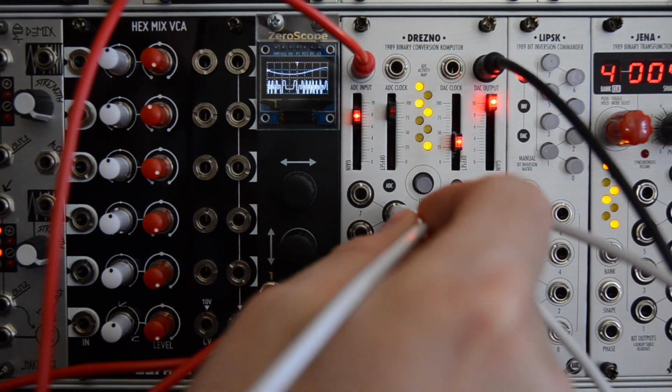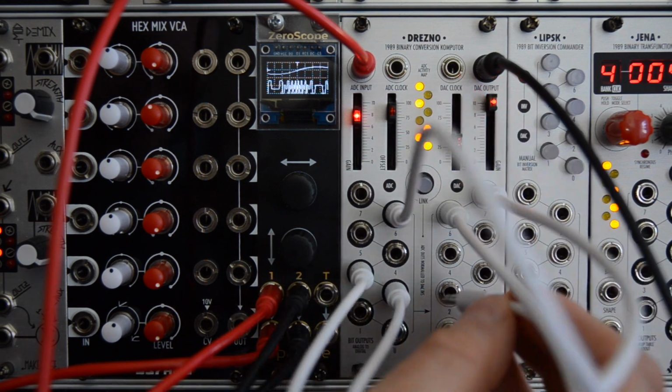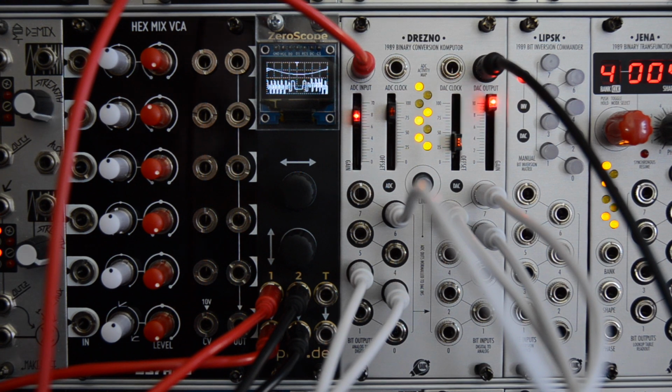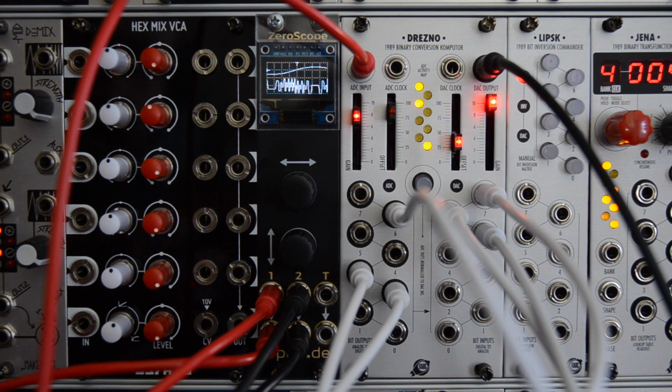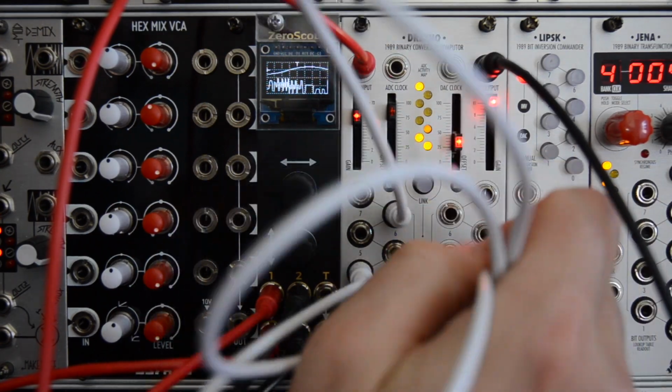Now if I patch bit 6, which is the second LED from the top here, to, let's say, bit 5, the output wave is changed even more. And by doing this, you can create really interesting modulations. Okay, let's remove this, try something else.